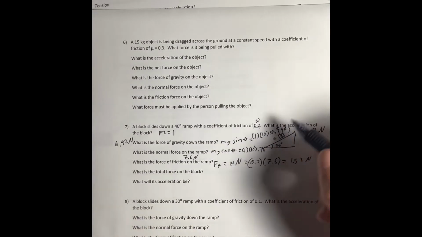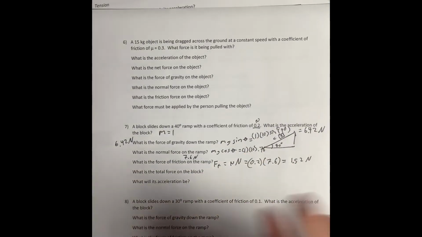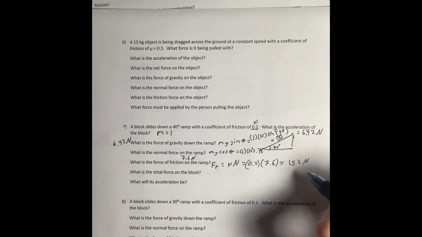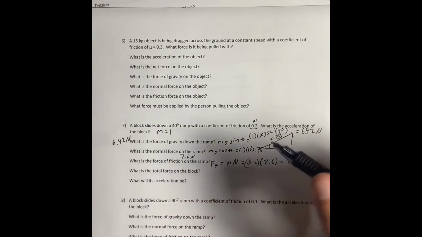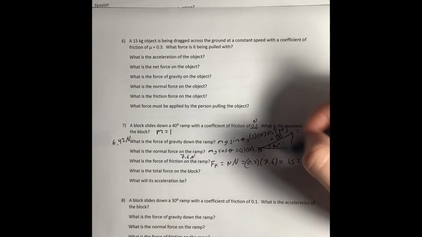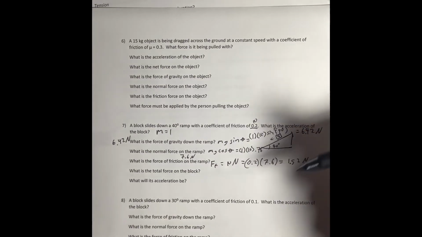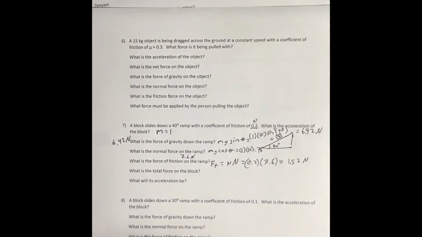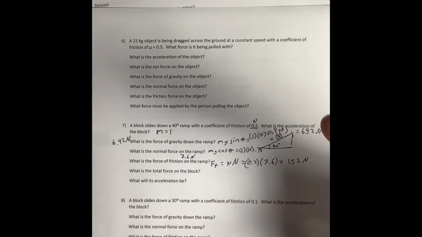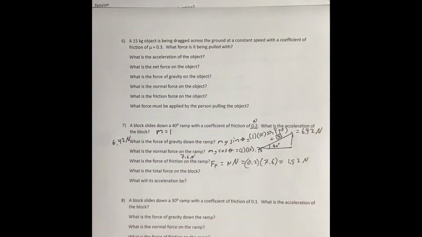Gravity is pulling this block down the ramp. Friction is resisting that pull with 1.52 newtons. To get the total force on the block, I know that this block isn't moving in the up or down direction in terms of this ramp. It's not coming off the surface. It's not going through the surface. It's just moving either up or down the ramp. The two forces in that direction, we've got gravity pulling down the ramp, and we've got friction pulling it back up the ramp.